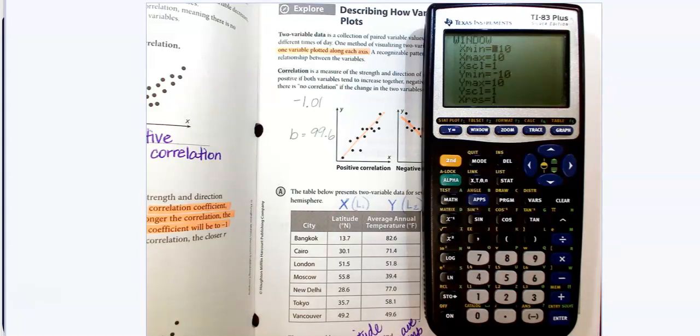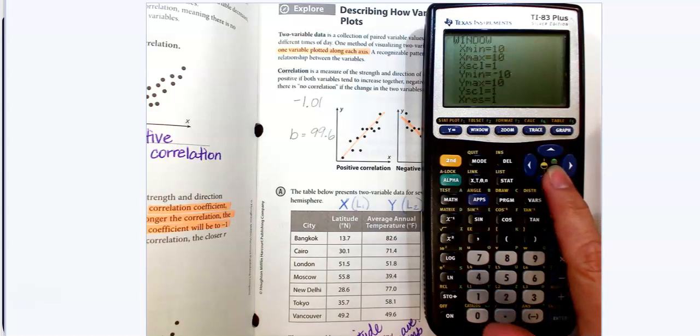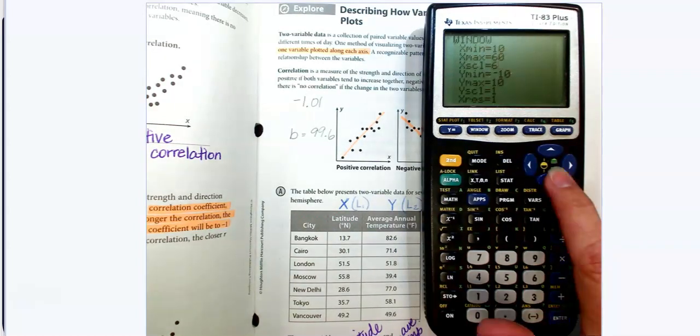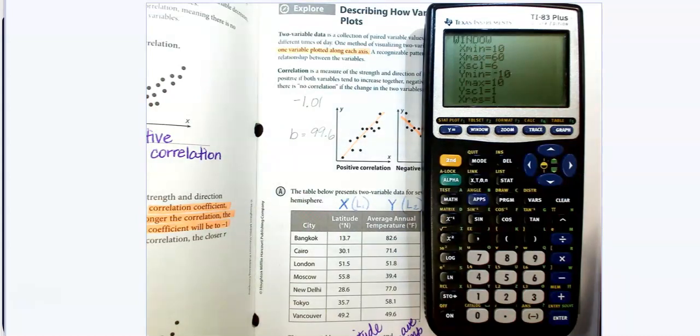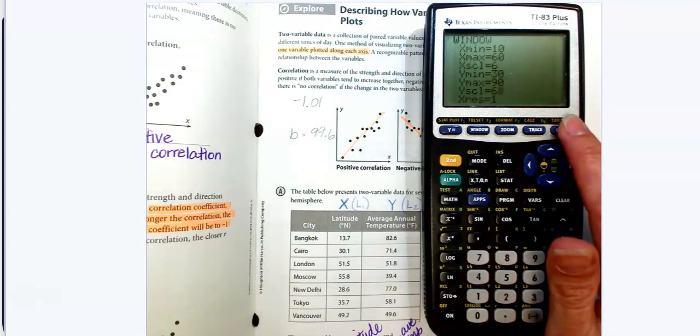I only need quadrant 1 of my graph. So let's see, latitude, the smallest is 13. So I'm going to maybe do from 10 to biggest is 55, maybe 10 to 60. And I'm going to go up by like 6s. Y minimum, let's see. I'll go from 30 up to 90. And I don't know, maybe I'll do 6s there as well. Okay. All right, so then hit graph.